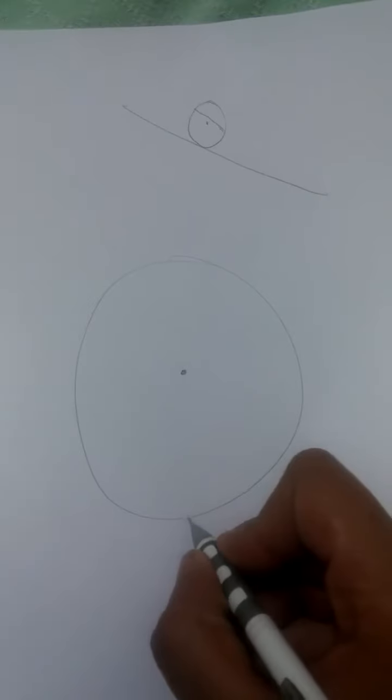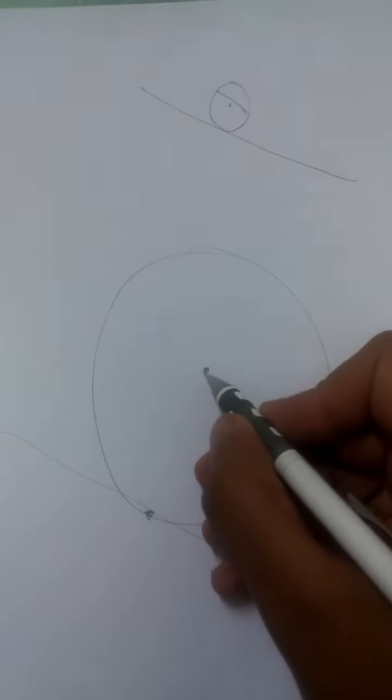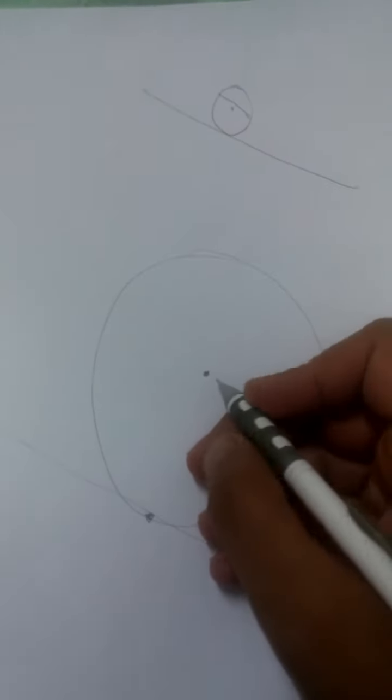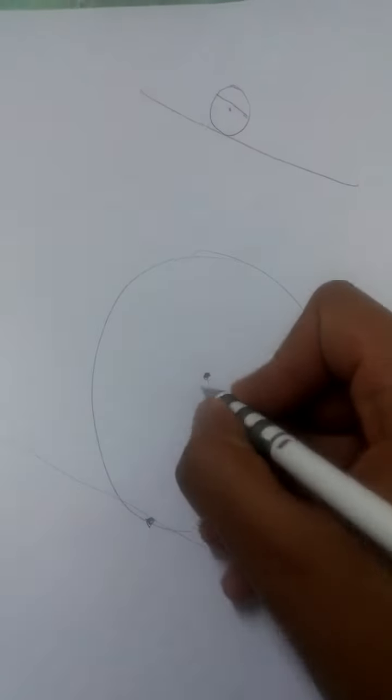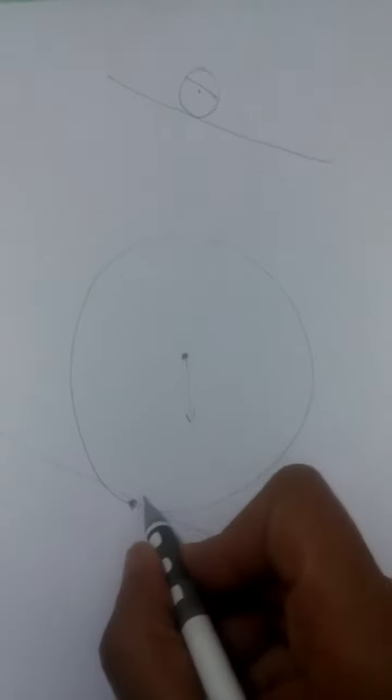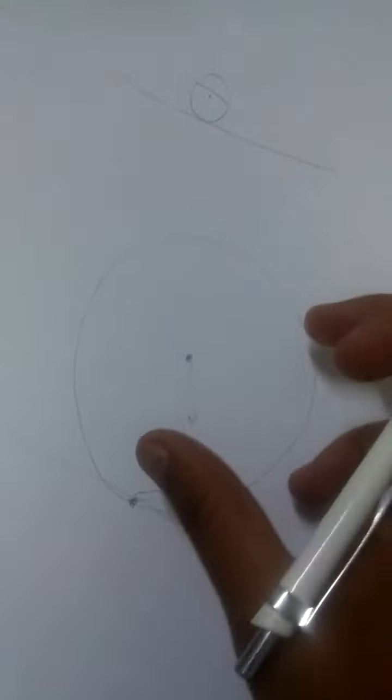So, if this is the center of rotation and this is the contact point, in the normal case, the center of gravity will be at the center of the cylinder, like this. So this distance will cause a torque in this direction and will move the cylinder downwards.